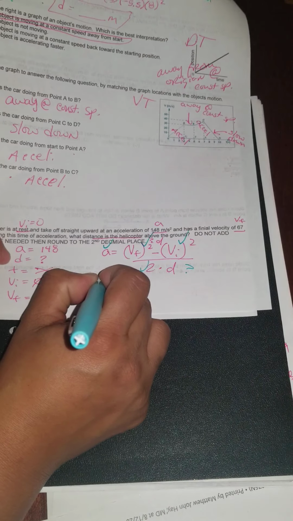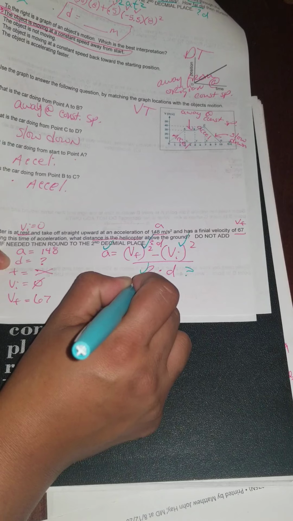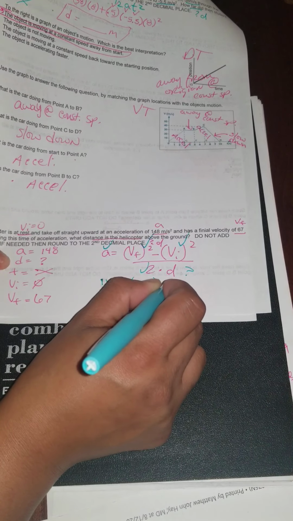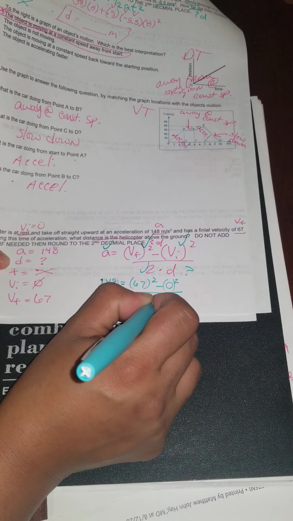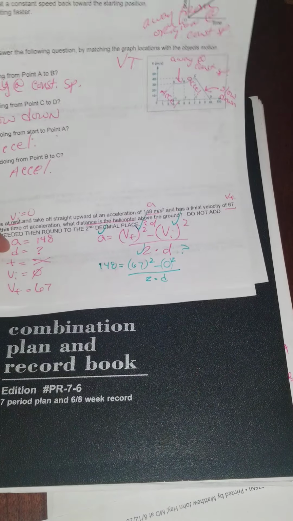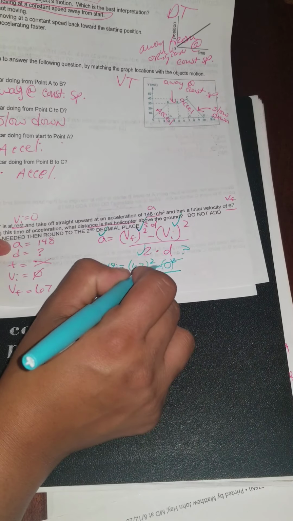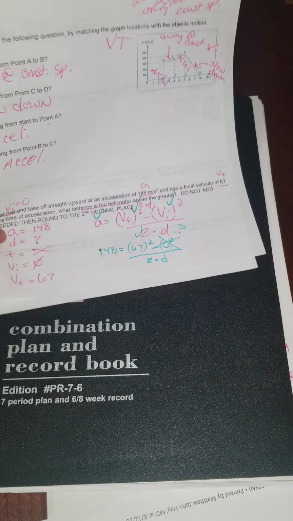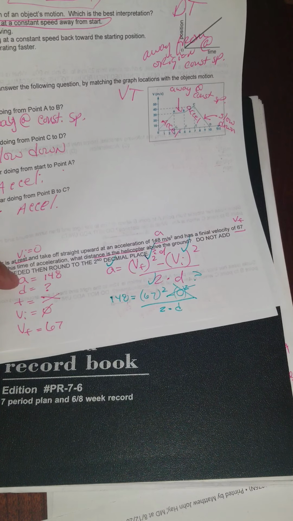So let's go ahead. I'm going to put 148 equals 67 squared minus 0 squared over 2 times D. Subtracting 0 squared is not going to do anything, so I'm going to X that out. I can even X out the subtraction part. Go ahead and square the 67.